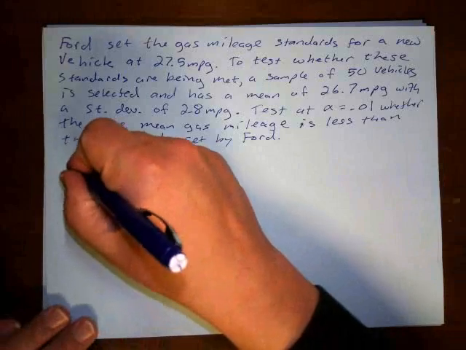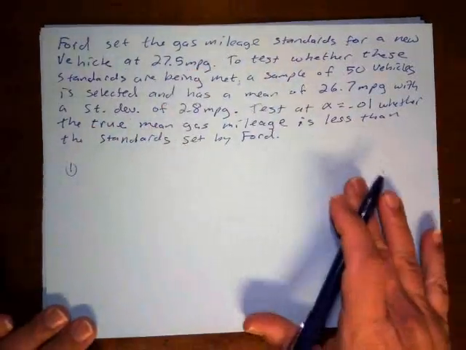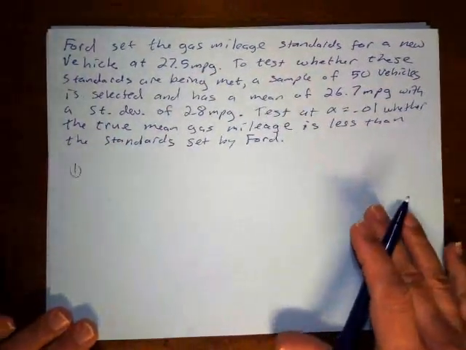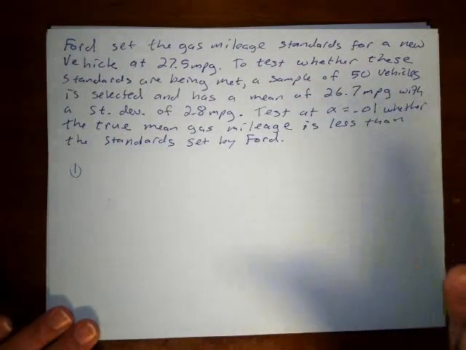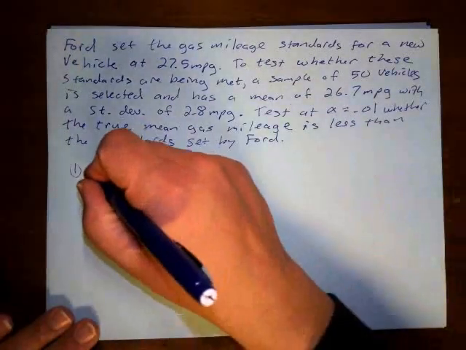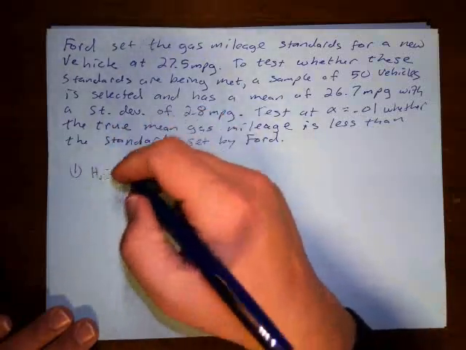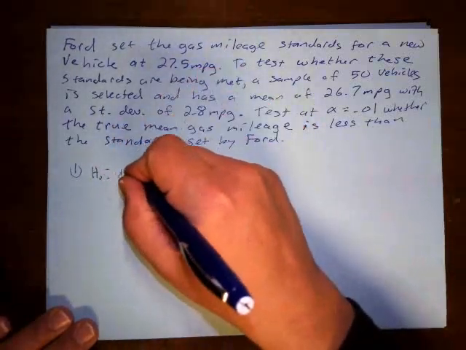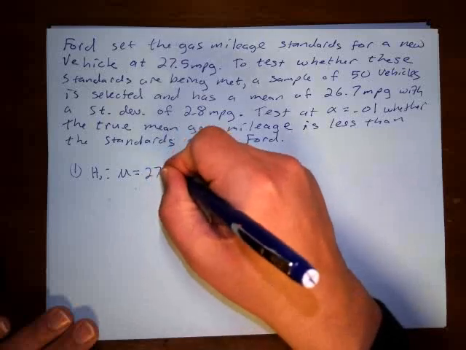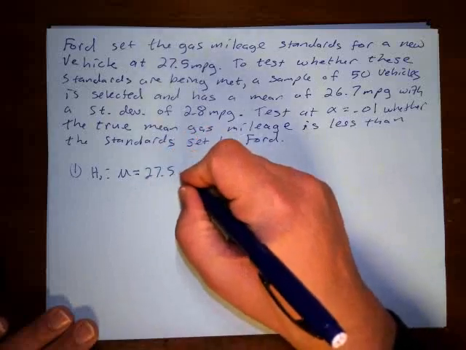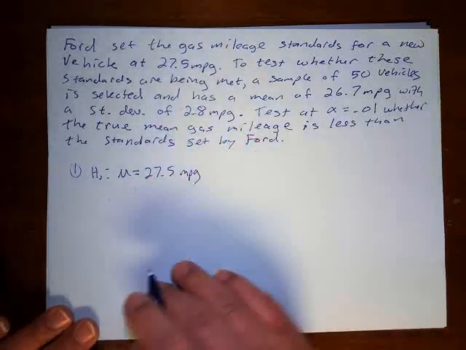Okay, so these standards are the hypothesized mean. We don't know if they're being met or not. That's what we're wanting to test and see. And so the null hypothesis is going to say there is no difference. The standards are being met. They are equal to 27.5 miles per gallon.